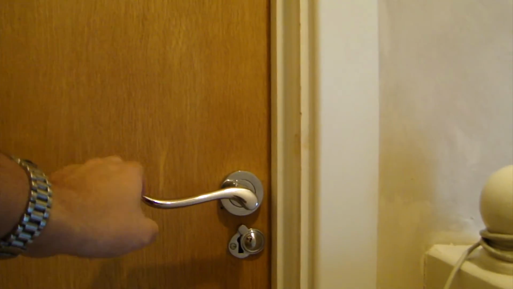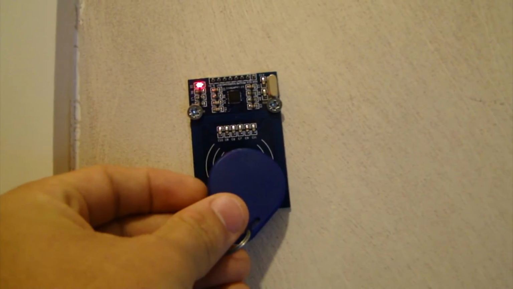So we are now outside of my room. Just to show you now, as you can see, the door handle is obsolete, doesn't work, and the door will not open. So in order to open the door you have to go up to the RFID reader and scan a tag. The door will now open.